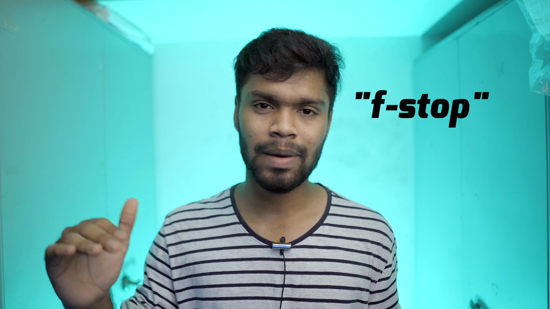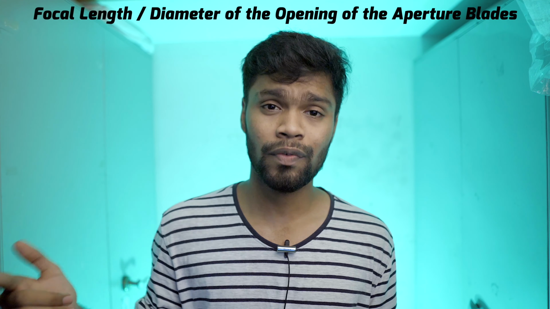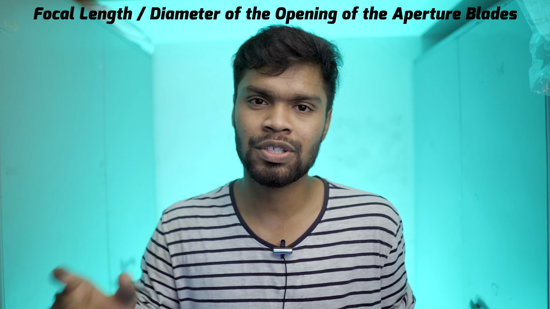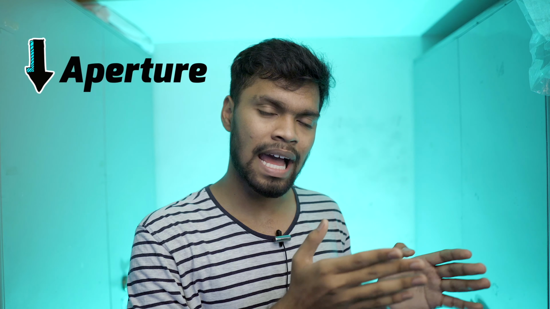Aperture is denoted by the term f-stop, and f-stop is derived by dividing the focal length of the lens over the diameter of the opening of the aperture blades inside the lens. The lower the aperture, the higher the f-stop, and vice versa. Mostly f-stop ranges from as low as 1.2 to as high as 22. I know it's kind of tricky, so let me explain it visually.